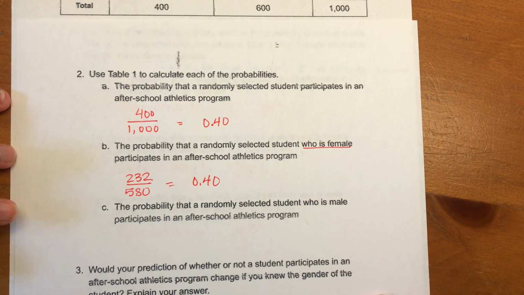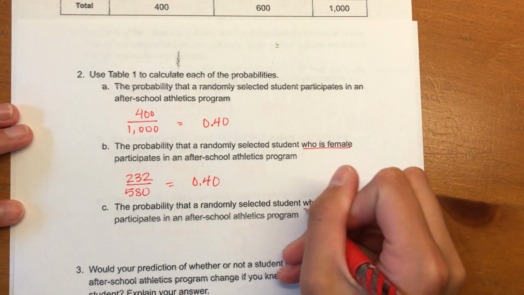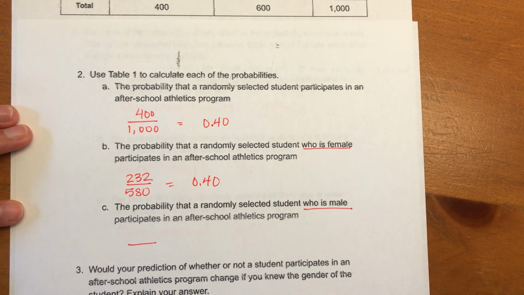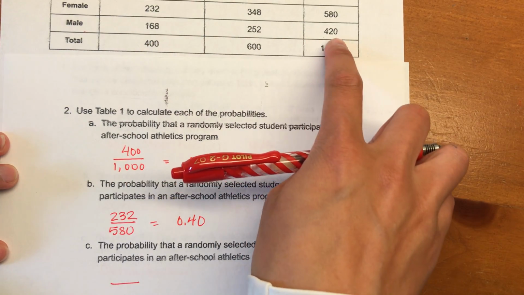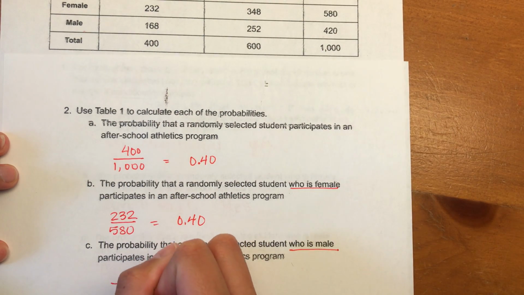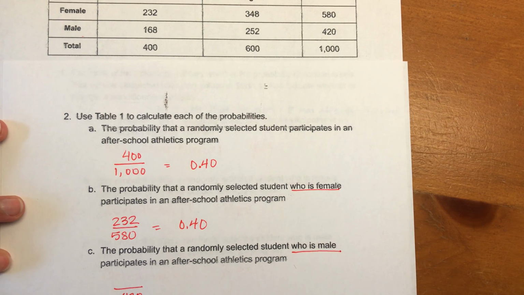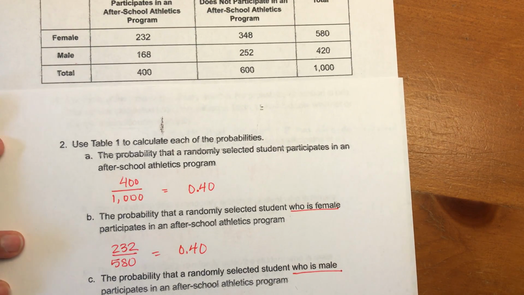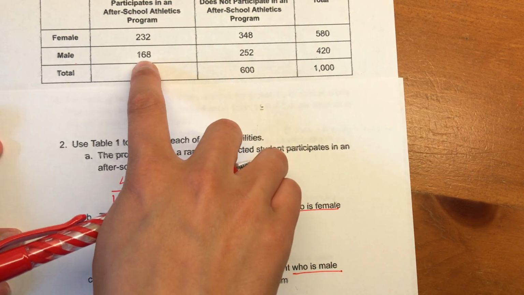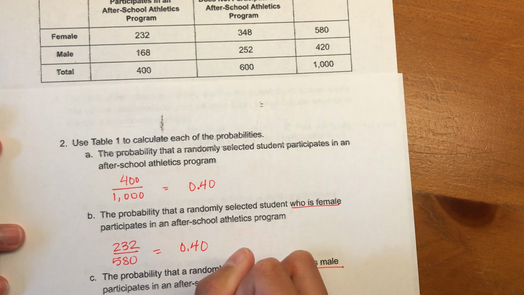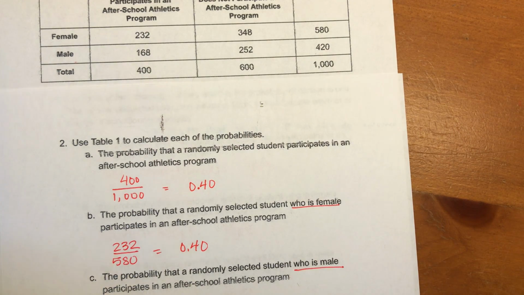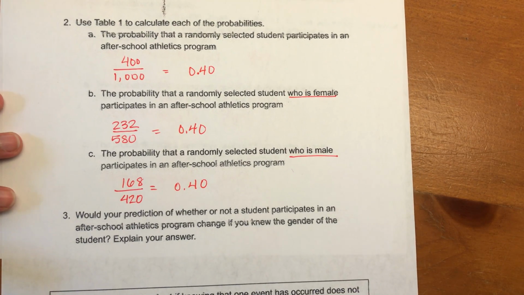Okay, and C is the probability that a randomly selected student who is male participates in an after-school athletics program. So given that they're male, that's going to be our total. Total number of males is our denominator. And then we want to know the males that participate in after-school athletics, which is 168. And we know that probability is going to be 0.40, or you can check that in the calculator.